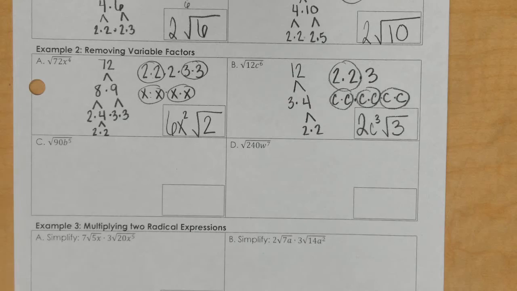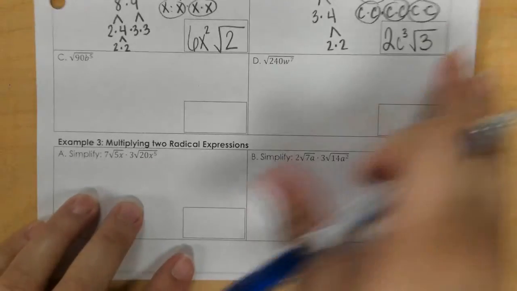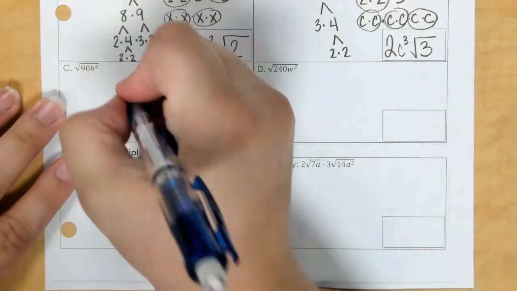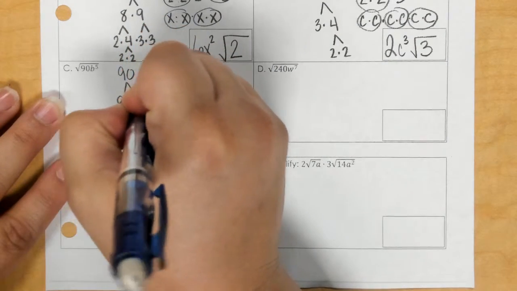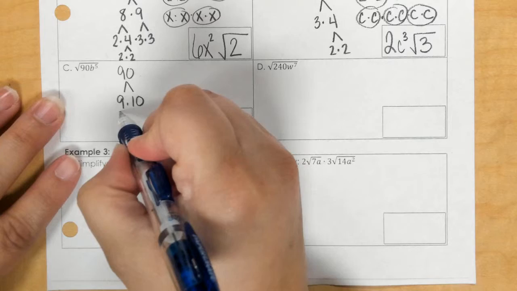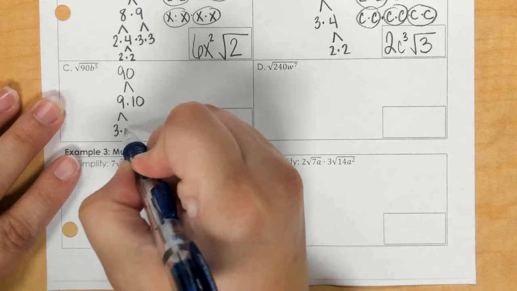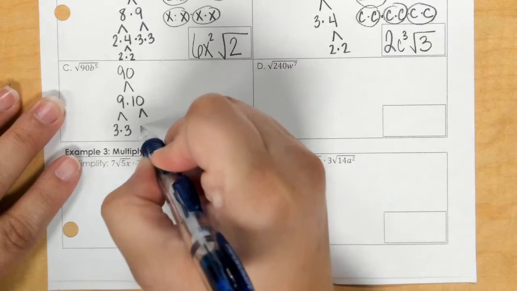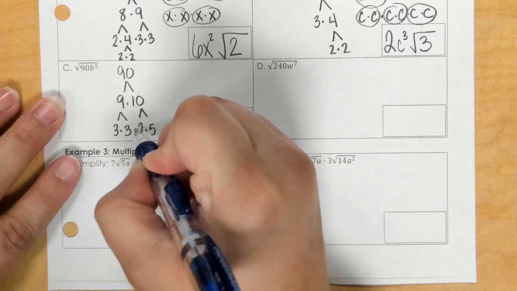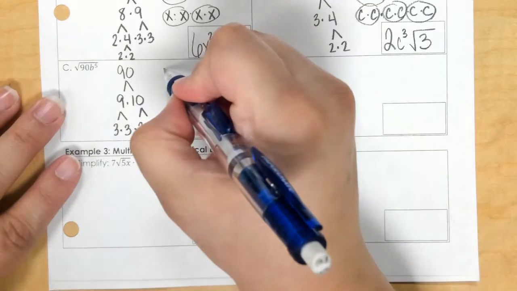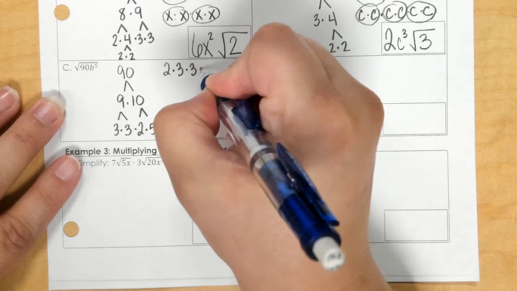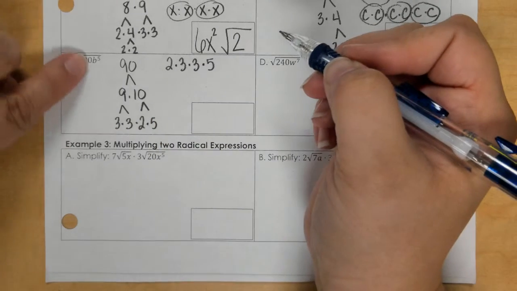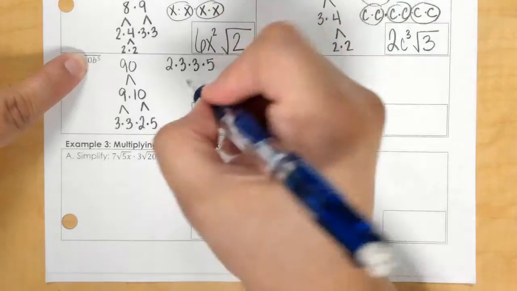Okay, for letter C, I have 90. So 90 can break down to 9 and 10. 9 breaks down to 3 and 3. 10 breaks down to 2 and 5. So writing my numbers in order, I have 2, 3, 3, 5, and I have 5 B's.